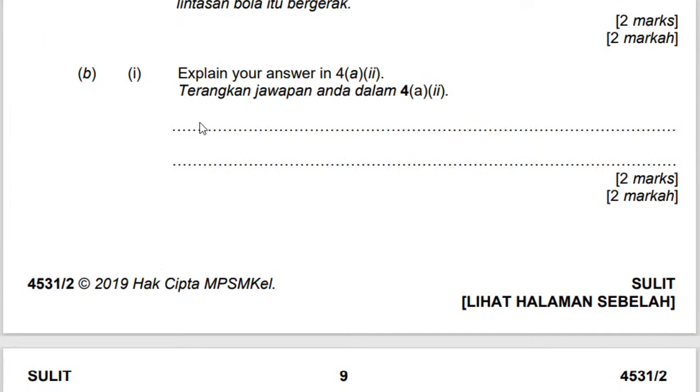Tick 1. When you talk about pressure, so pressure above, you need to write complete. Pressure above is smaller compared to pressure below. That is the first mark. Okay, pressure above is lower than pressure below.